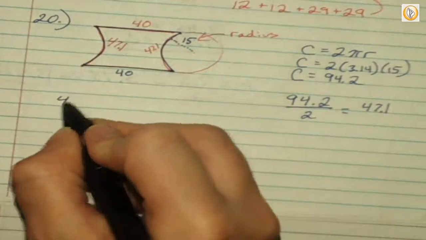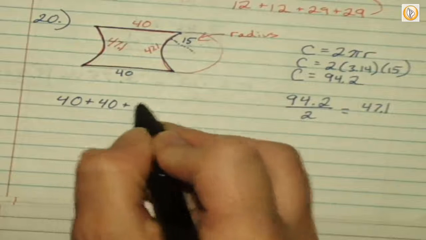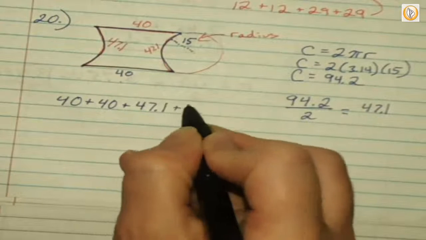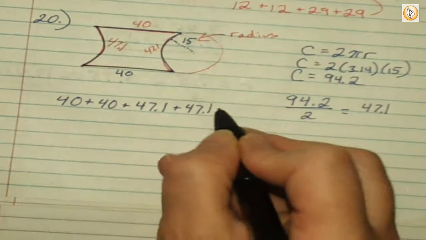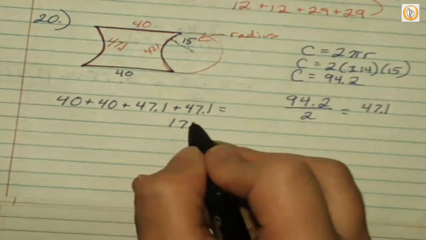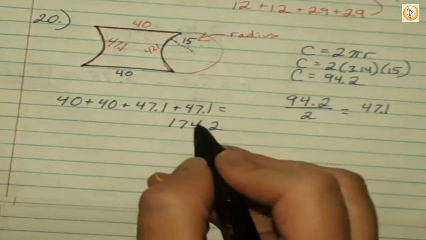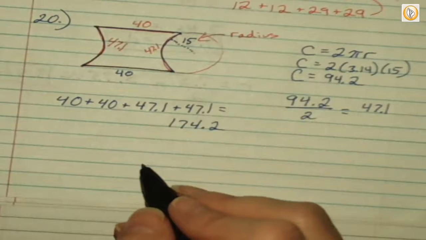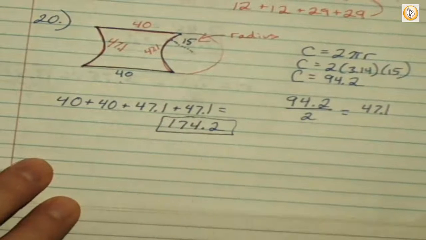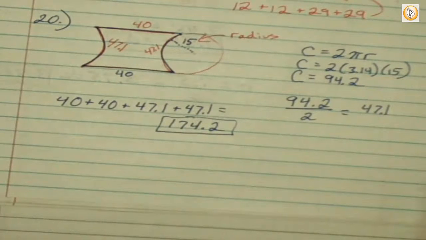So I have 40 plus 40 plus 47.1 plus 47.1. And for the sake of time, you get 174.2. There's my perimeter. Are there any questions? No questions? Y'all think you got it? Okay. Then I'm setting you free.